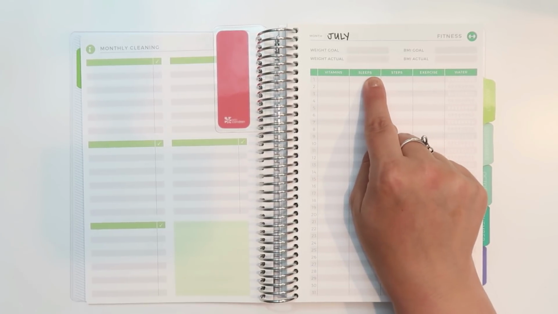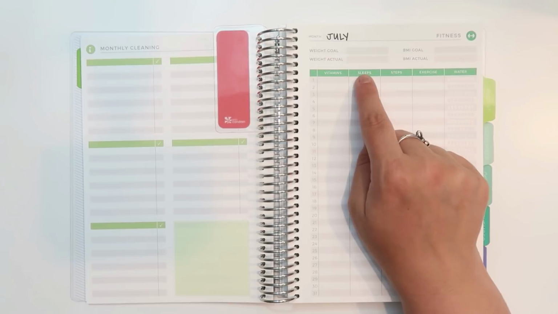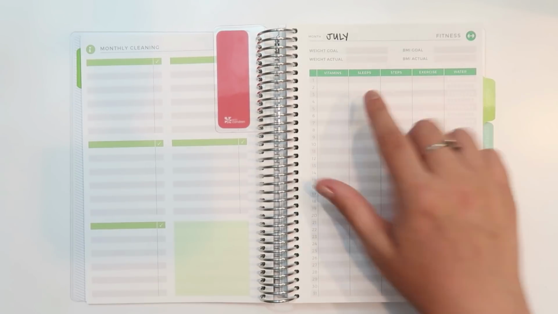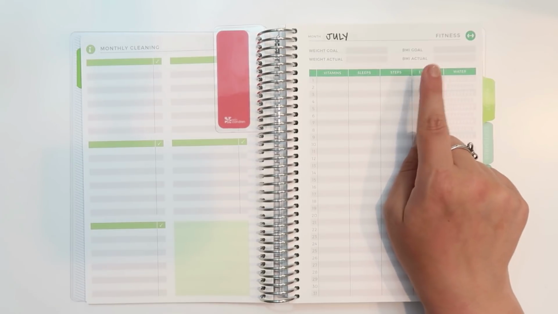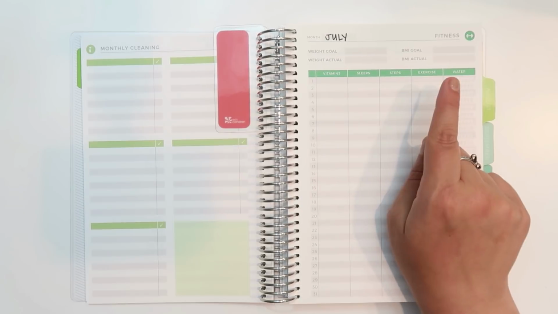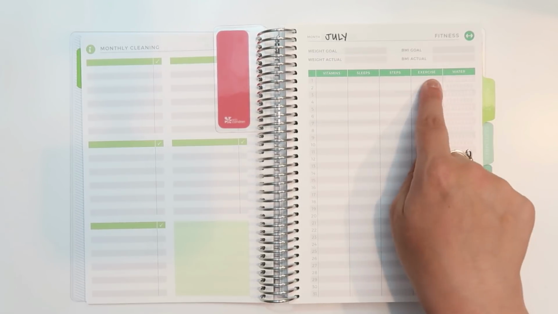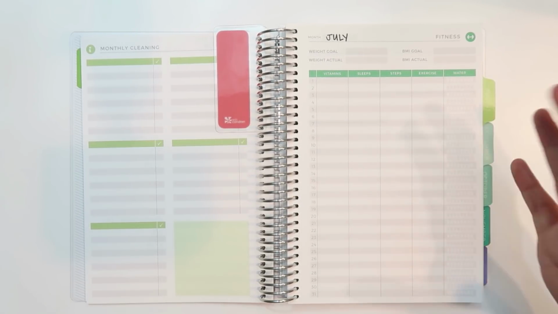Sleep, I don't know why it says sleeps with an S on the end. I think that's kind of weird. But for here, I'll just put the number of hours approximately that I slept. And then steps, that one's easy. And then exercise, this is where I might actually write my Apple Watch Ring calorie numbers. Not the exercise minutes, but the calorie numbers. I don't know, we'll see if I end up liking that and if there's value in tracking that.